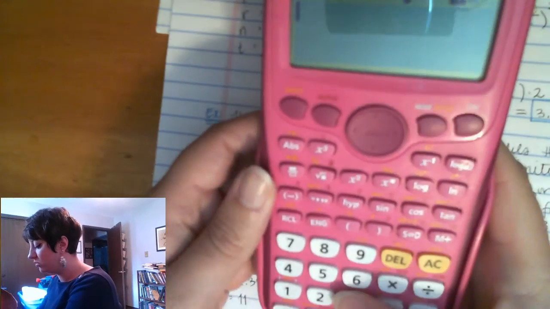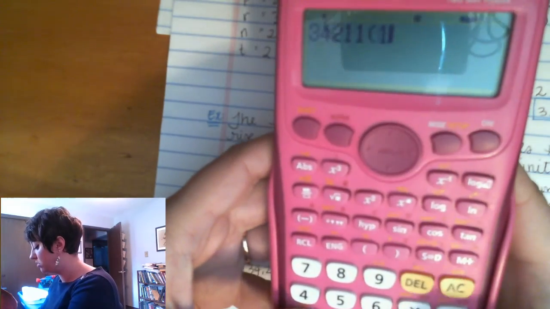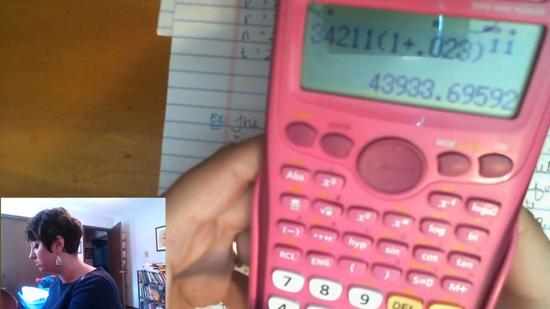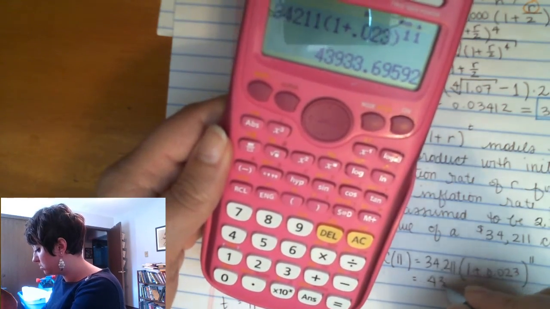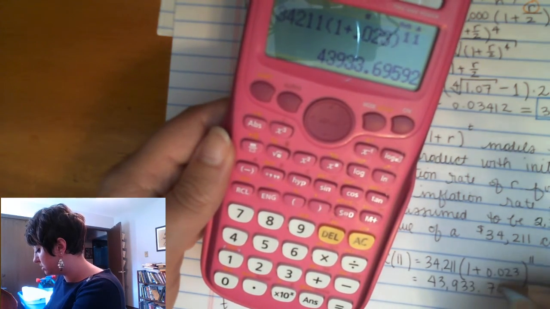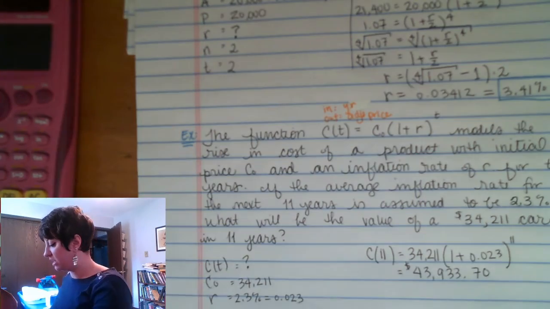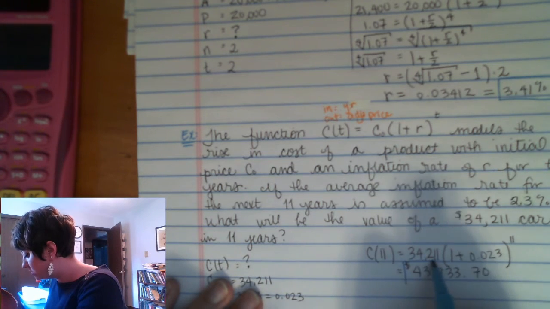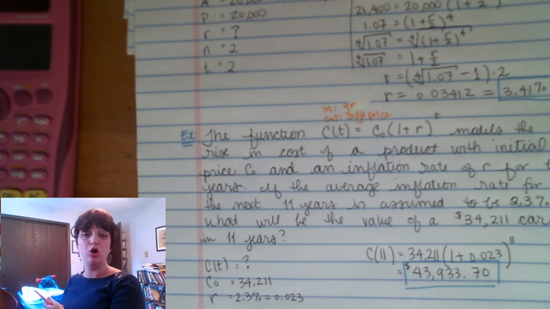So 34,211 times 1 plus 0.023 raised to the 11th power, which is 43,933.70. So today, if I go out and buy this car, I pay $34,000. In 11 years, I'm going to pay $44,000 for the same car.